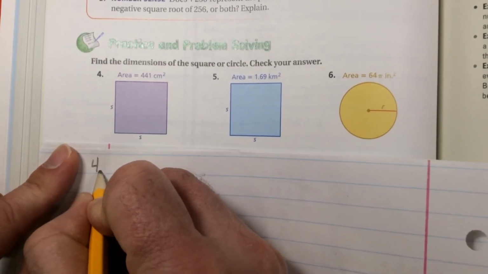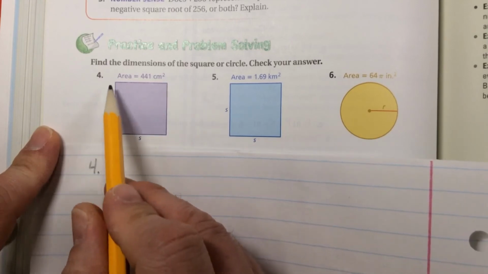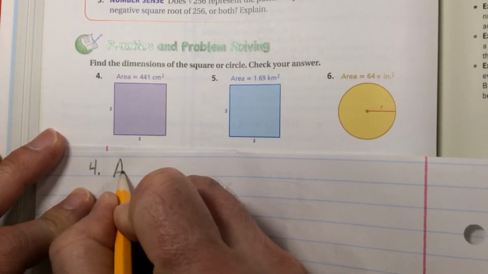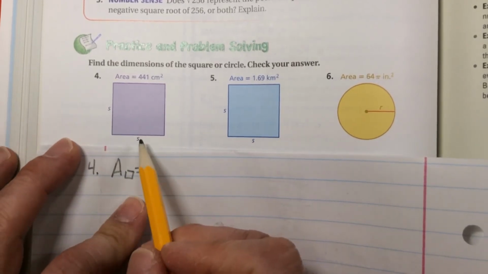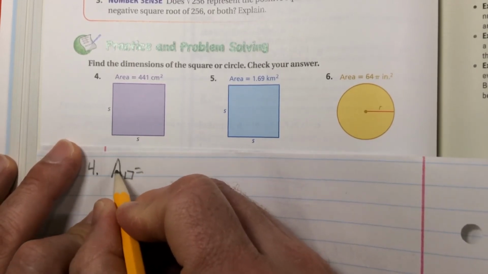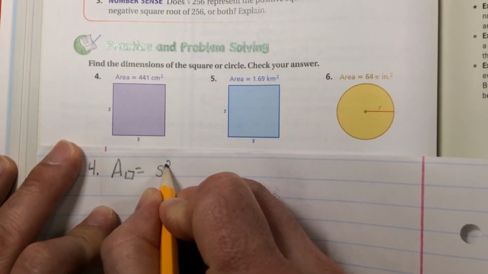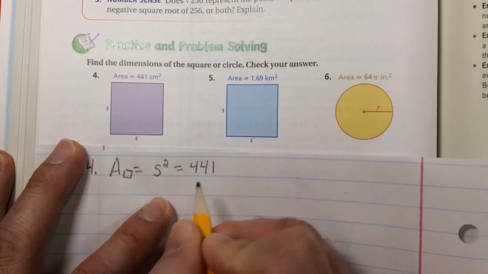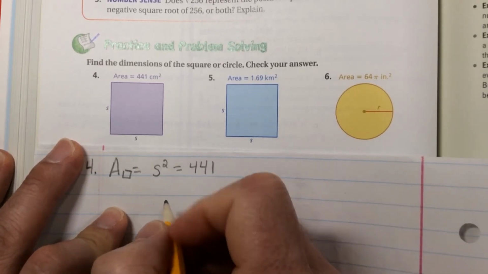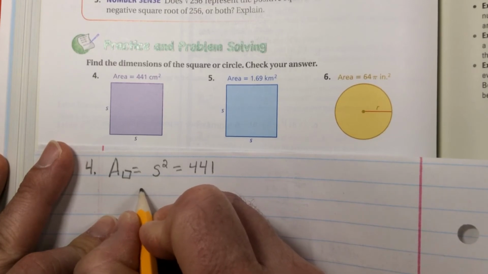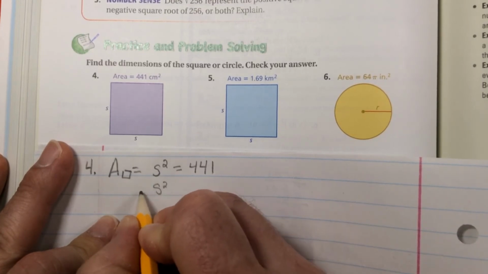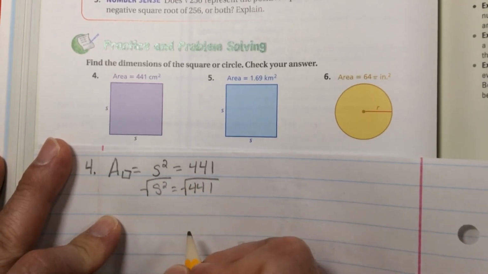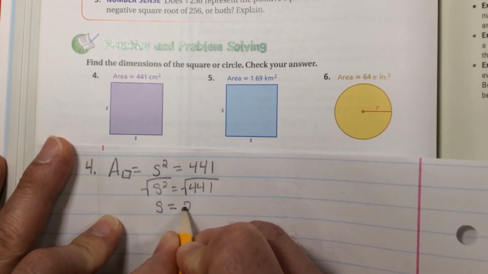Number 4, if the area of this square is 441 centimeters squared, so we know the area of a square is length times width, but because the length and the width are the same thing, we can also say the area of a square is just the side squared. We also know that when we square that side, we get 441. So we have to think what times itself gives us 441. And so we take the square root of each side. Take the square root of each side, and we get S equals 21.